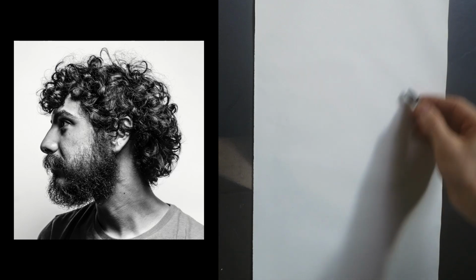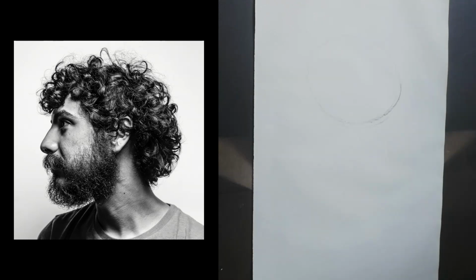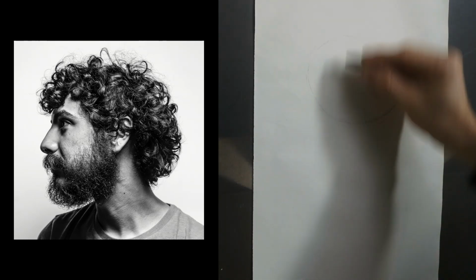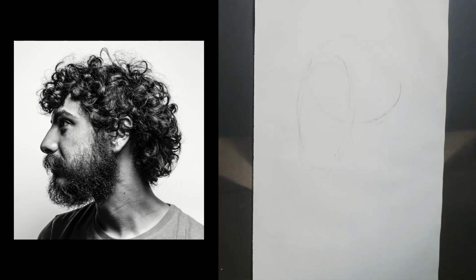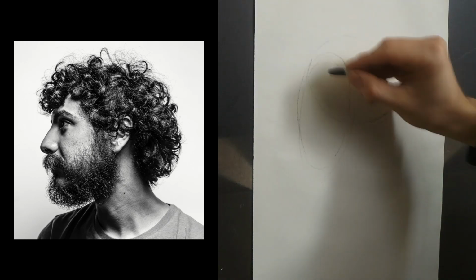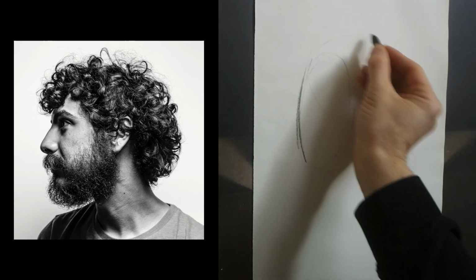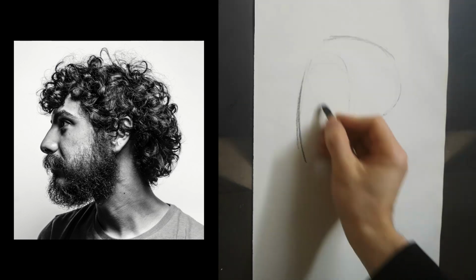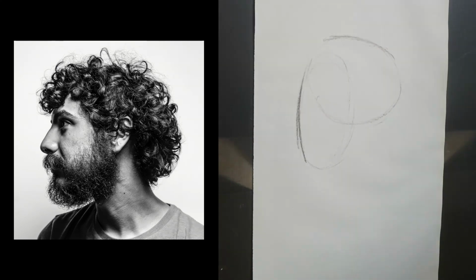So say we draw in that oval for the skull, then another oval for the front of the face. So that's the front of the face there, top of the head, and that's the jaw connecting back. And you can see that's not a bad rendition of that head.